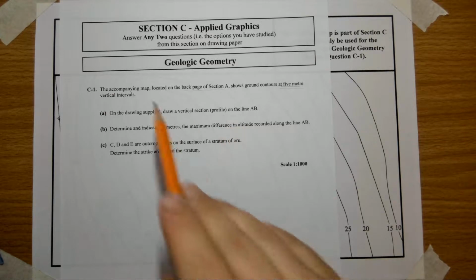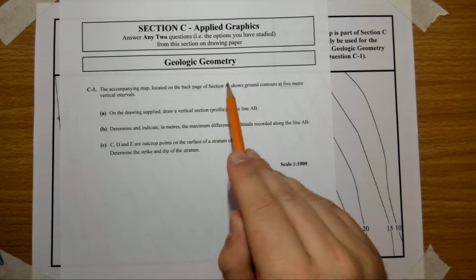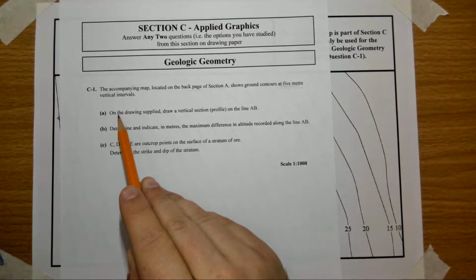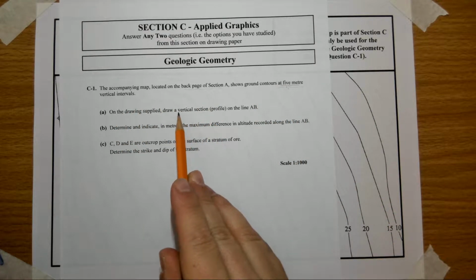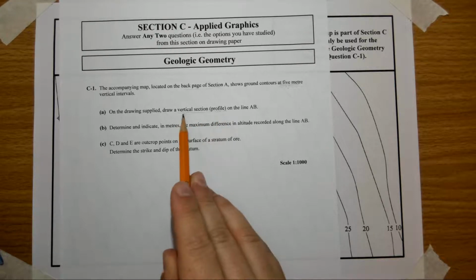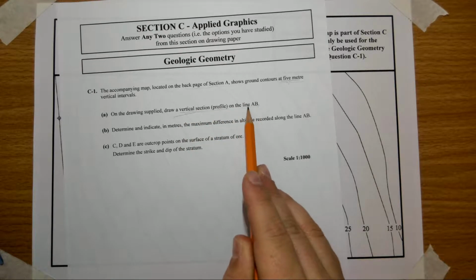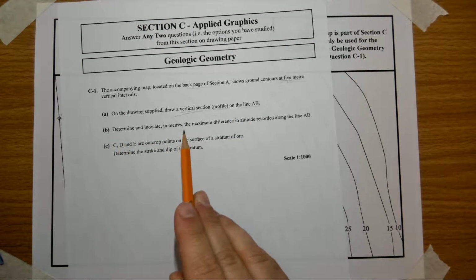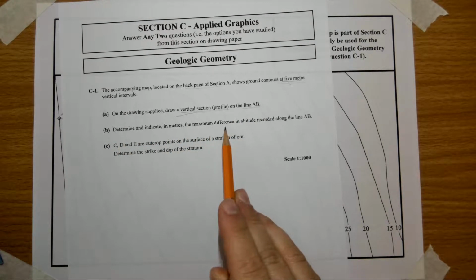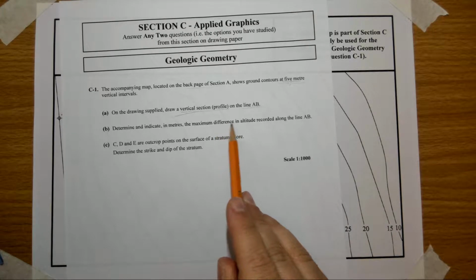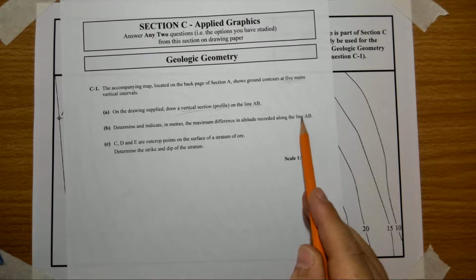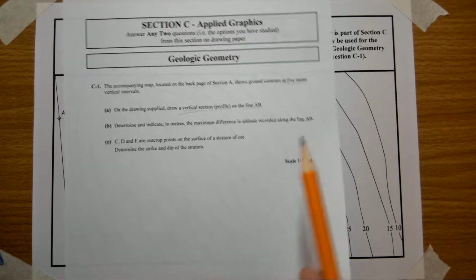Now the contour map located on the back of section A shows ground contours at 5 meter vertical intervals. So that's important. On the drawing supplied, draw a vertical section profile on the line AB. Part B, determine and indicate in meters the maximum difference in altitude recorded along the line AB. So recorded along the profile.